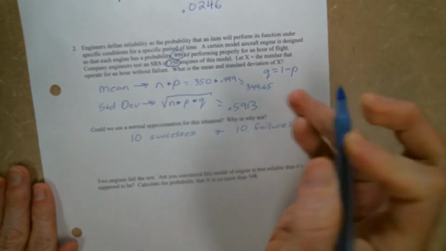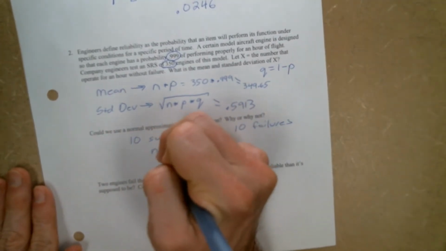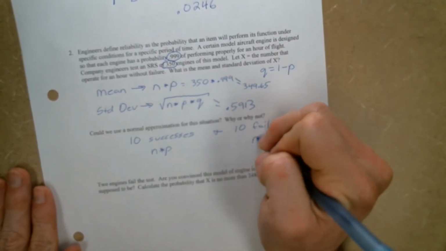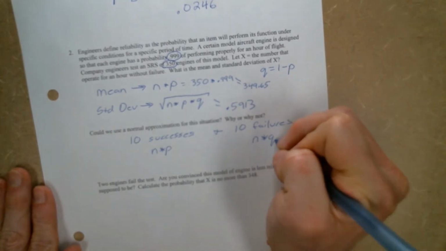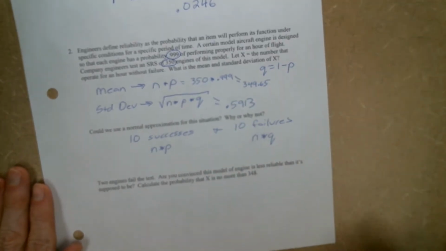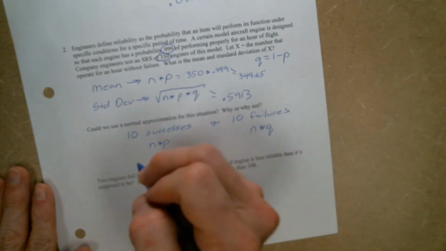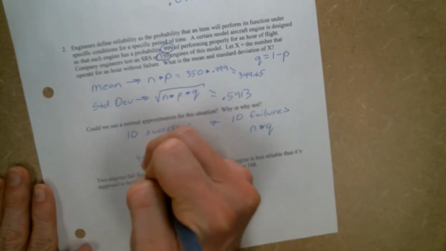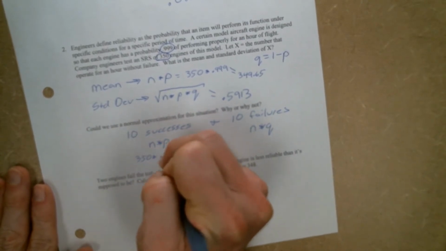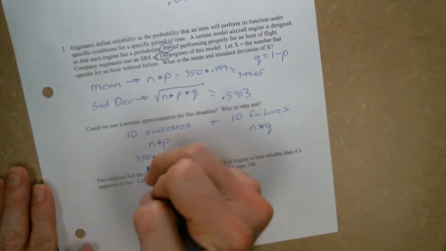All right, so the way we find that is we check n times p and we check n times q. All right, so n times p we already did. That was our 350 times the 0.999, and we know that that's 349.65.